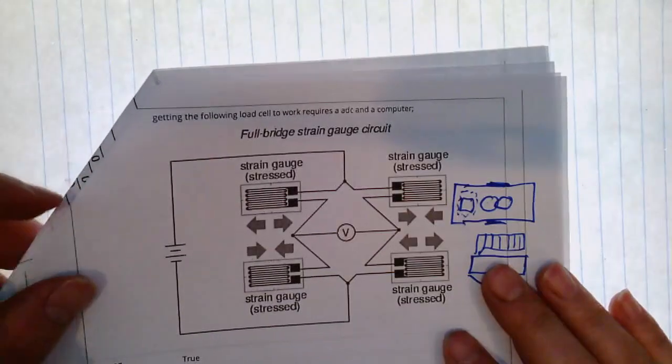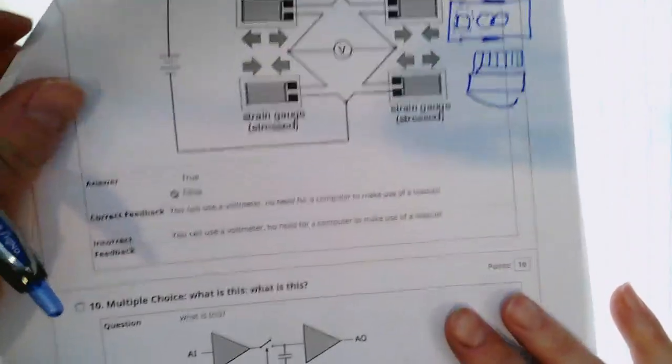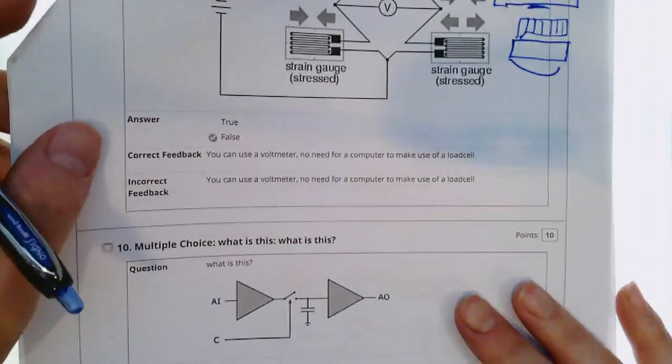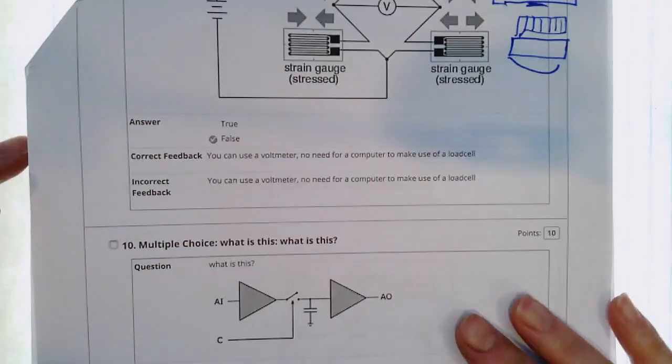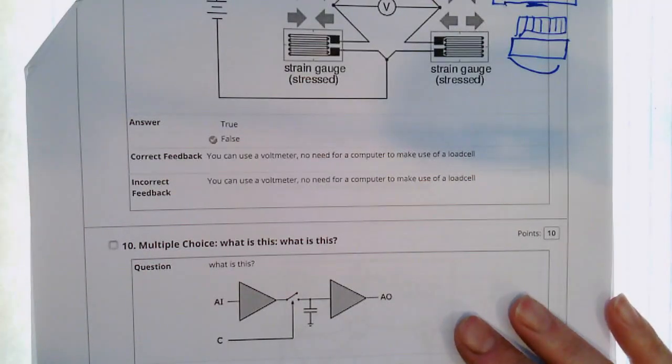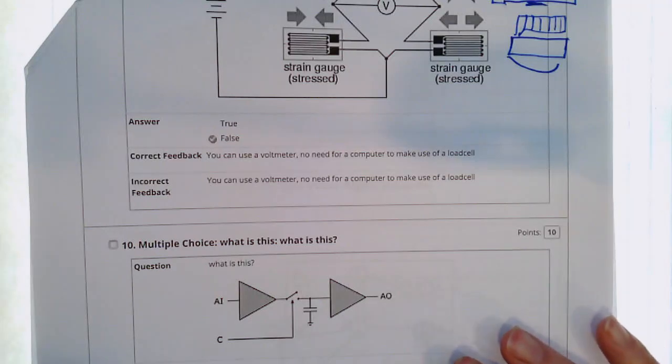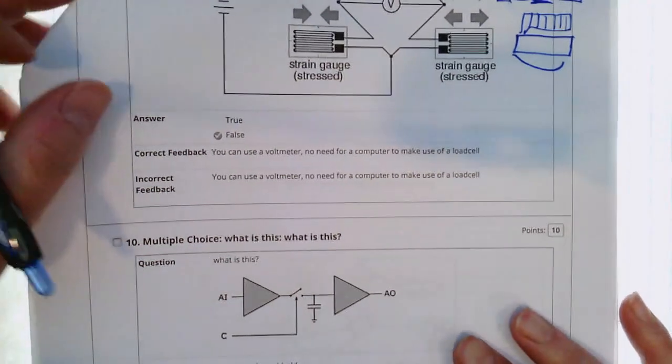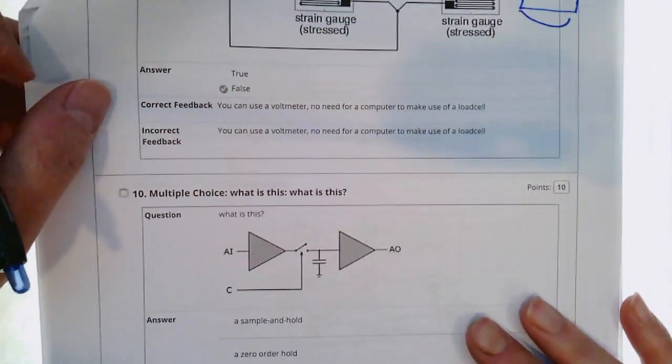The next one up, number 10. Number 10 says, what's this? Anyone care to hazard a guess? All of the above, yes, is correct. It is a sample and hold.